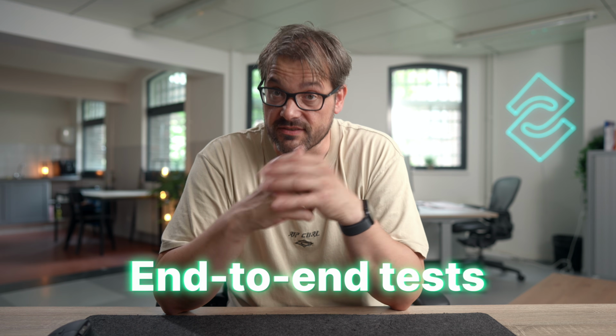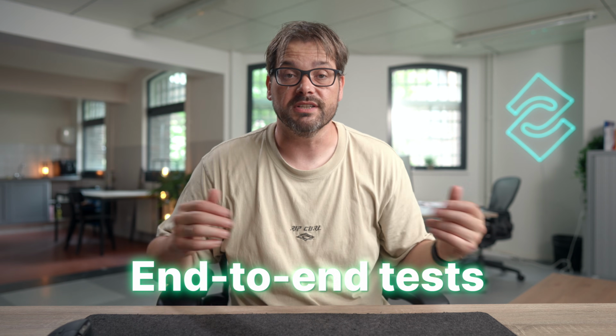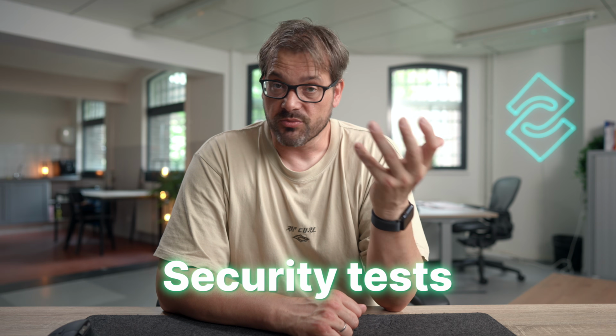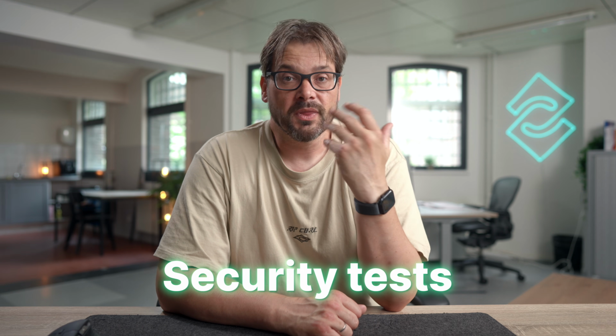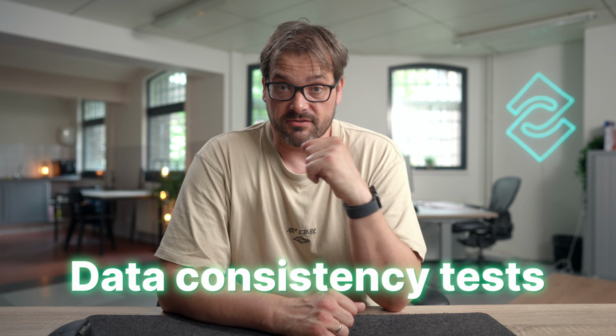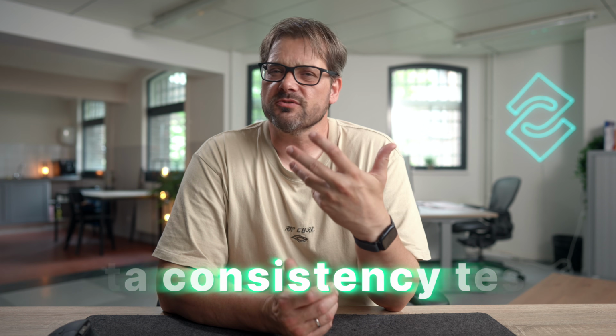Are unit tests the only type of test you should do? No, of course not. In production systems, there's plenty of other different types of tests. For example, end-to-end tests to help verify complete user workflows, or security tests to help you protect against vulnerabilities, or data consistency tests to make sure that your data stays reliable. So unit tests are just one type of testing, but they're not the whole thing.